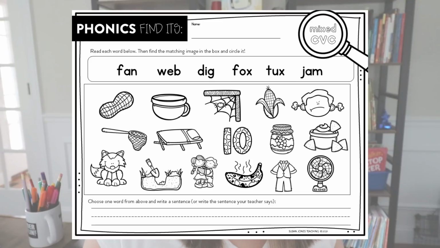And as they decode each one, they will find the matching image in the grid below, and they will color it in. And then I also love these because I added an extension for them to choose one of the words above and actually write it down on the lines below. And if you are doing this with a small group, they could easily just encode or dictate a sentence that you give them. I love these too because they're easy to differentiate. If you don't have your students working in homogeneous groups, they can still go to the center and you can just write their name on the top of the sheet that they have to complete. So students can still do this together, but working on a skill that they need to review.